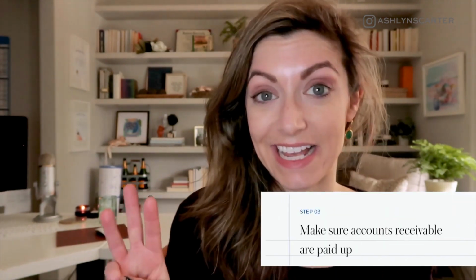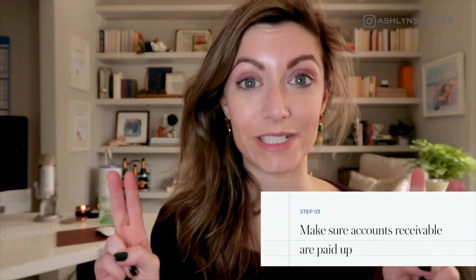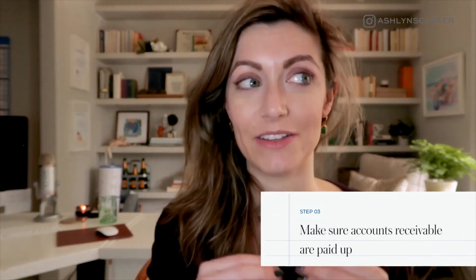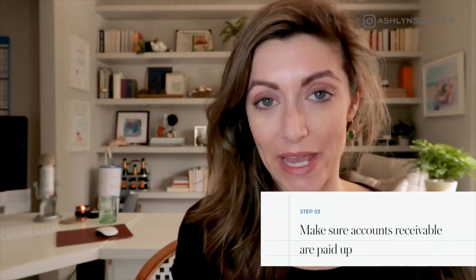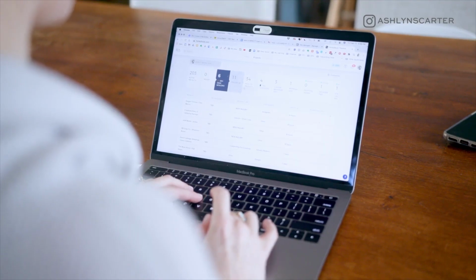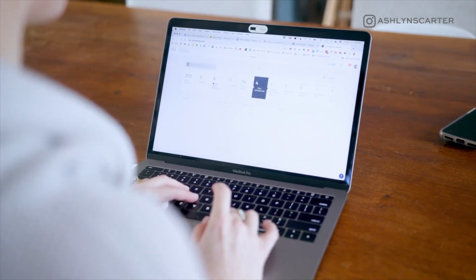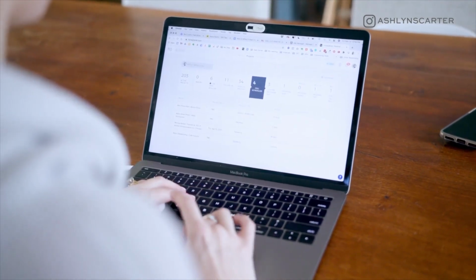Step 3, the next thing I do is make sure that accounts receivable is paid up, which is a very fancy way to make sure you're paid for what you've done. Our clients pay in HoneyBook, so I look in HoneyBook and make sure that there's no delinquent payments I need to check in on. I do the equivalent of looking in your pocket to make sure there's not 20 bucks lying around. I took what I learned in Sheena's blueprint model and I kind of blended it with this.